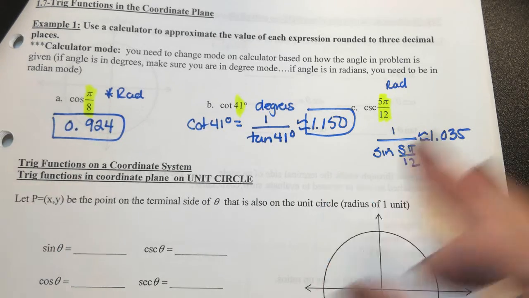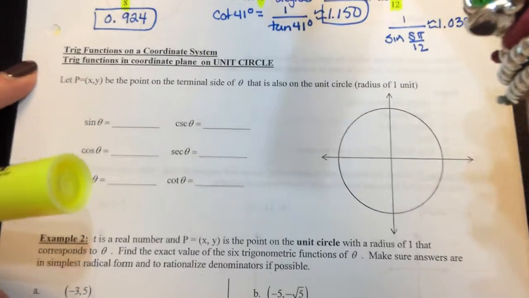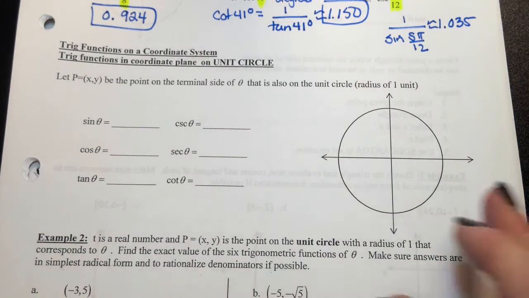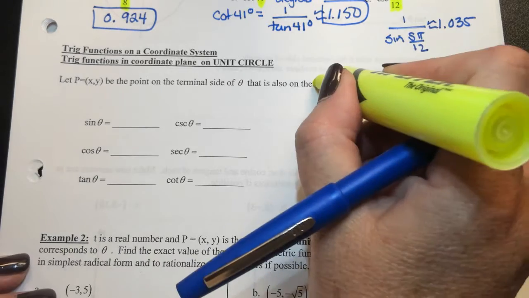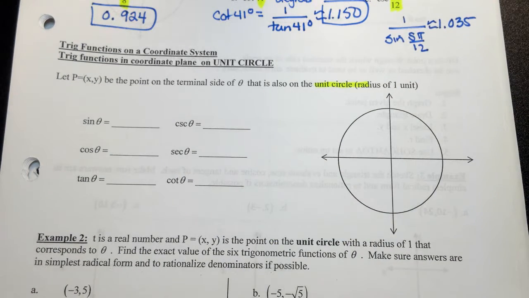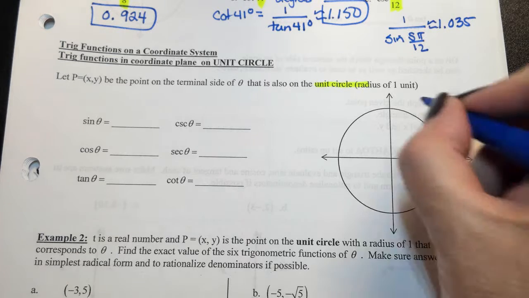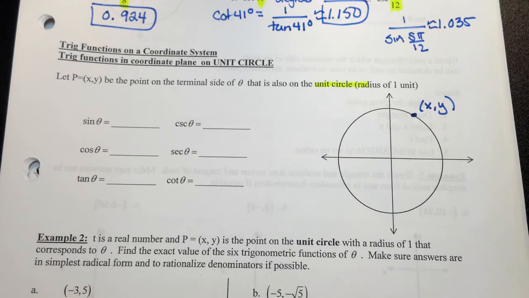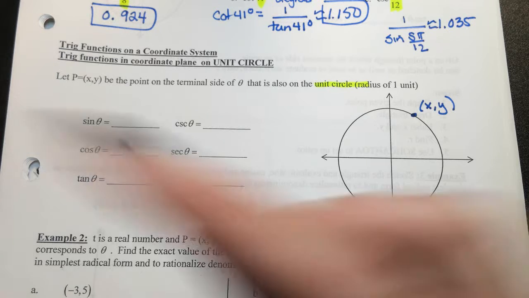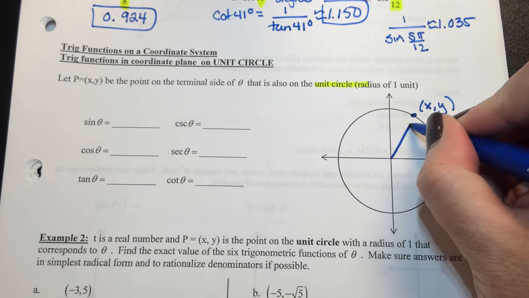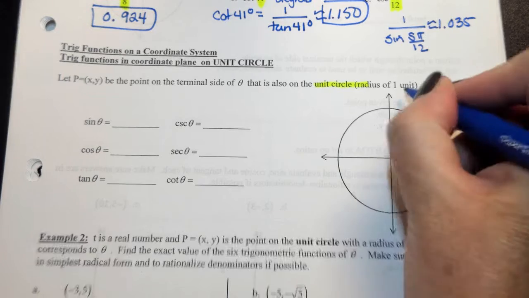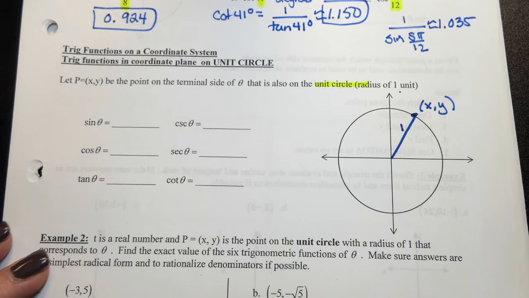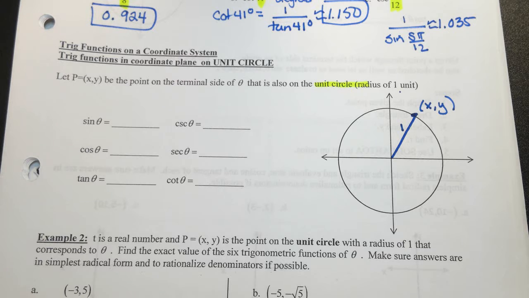Okay? All right. So the other thing we're going to be able to do is, suppose I give you a point on the unit circle that's not one of our special angles. We're going to have to be able to find our 6 trig ratios. Now remember, suppose I have a point on the circle, and up till now, it's been those special points that have gone along with those special angles in the unit circle. So if I have the radius of the circle, and since I'm on the unit circle, I have a radius of 1 unit. So let's suppose I create my radius of 1.